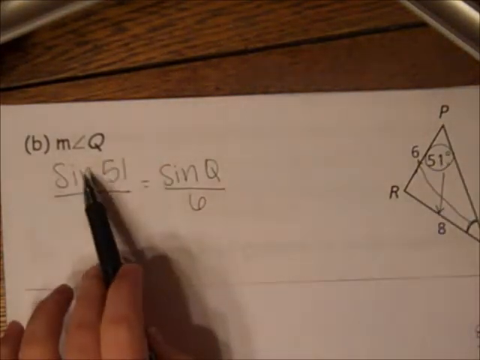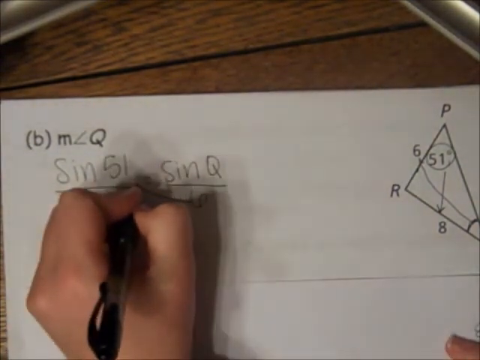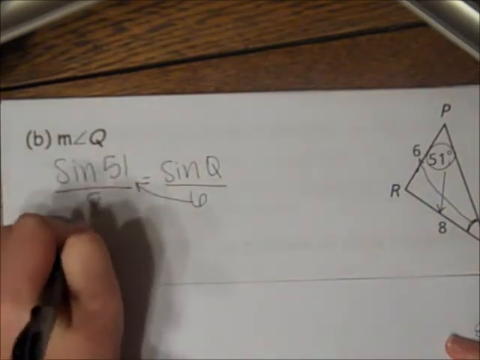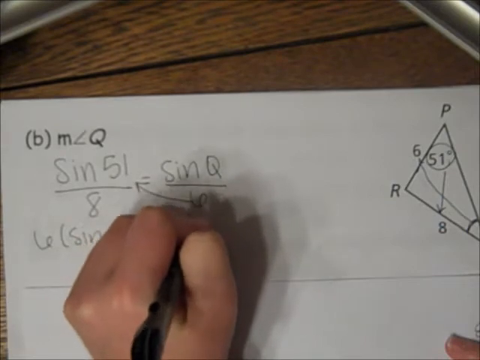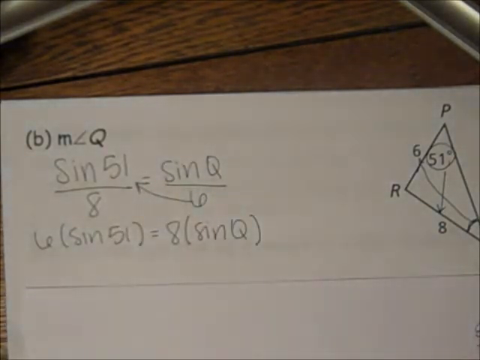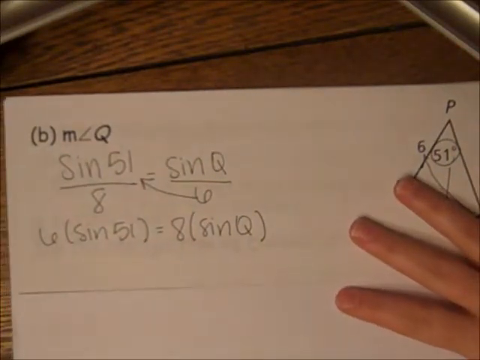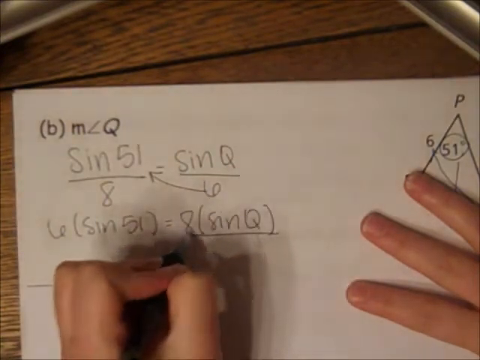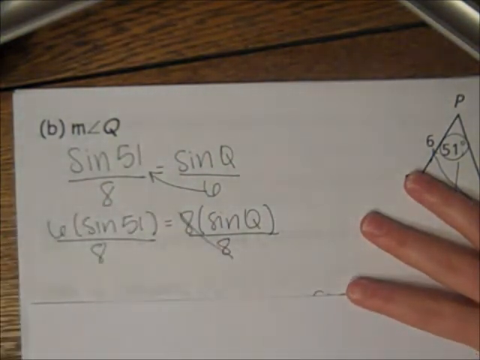The two sides you know, or the angle and the side that you know, equals the part that you don't know. Okay, so I'm going to cross multiply. 6 times the sine of 51 equals 8 times the sine of Q. Now this time, since we're after an angle, solving is going to be a little bit different than it was the last time. I'm going to divide by 8 to try to isolate the variable.